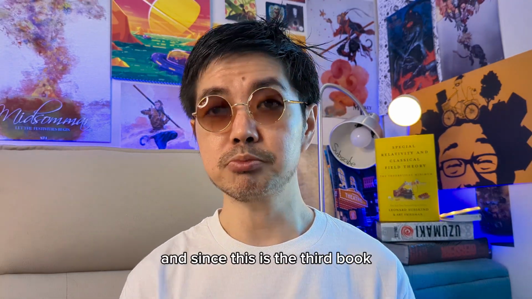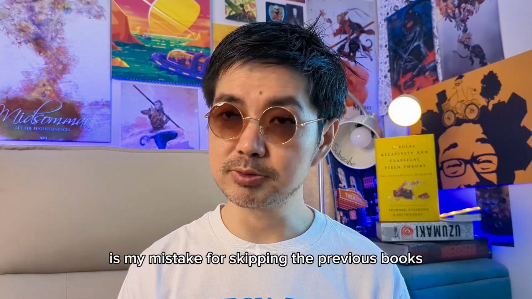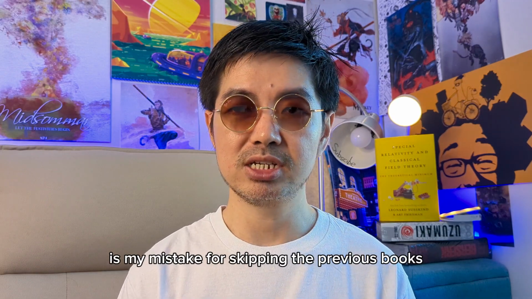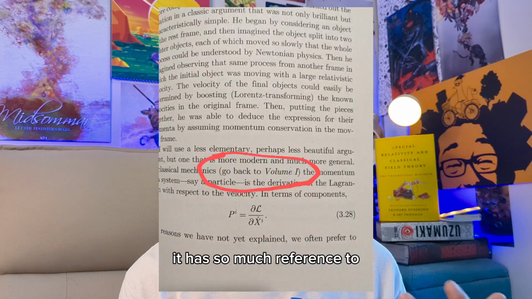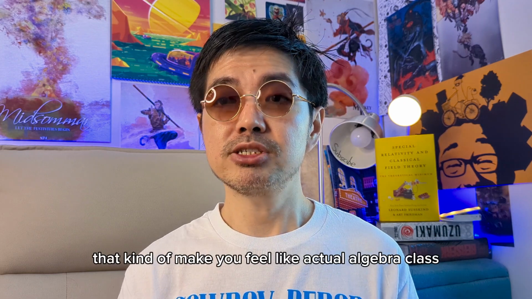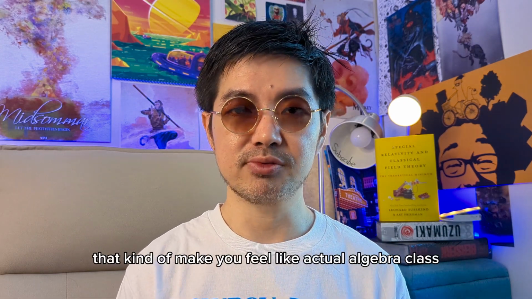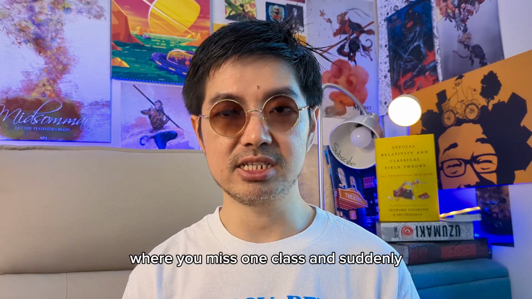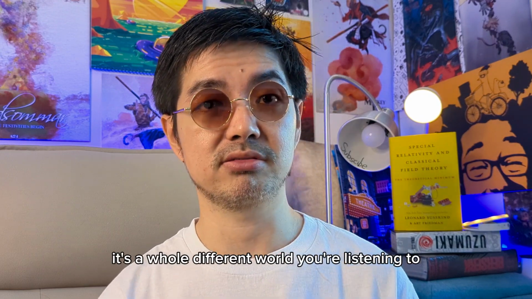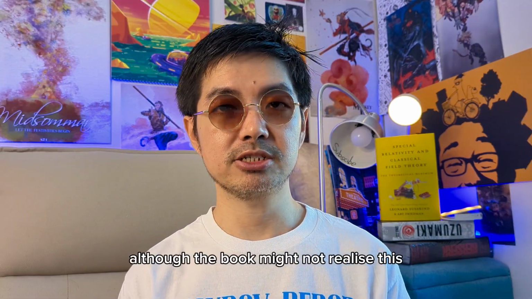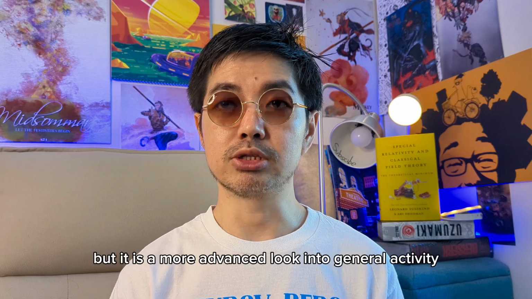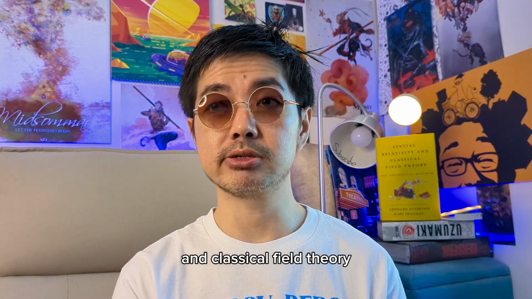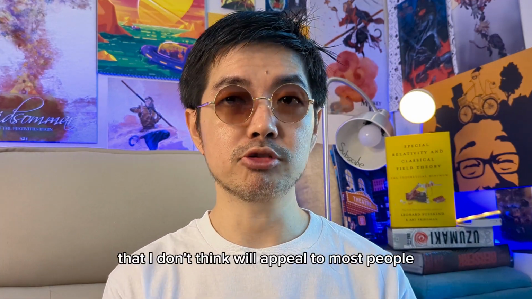And since this is the third book, which I'll admit is my mistake for skipping the previous books, it has so much reference to especially the first book that kinda makes you feel like actual algebra class where you miss one class and suddenly it's a whole different world you're listening to. Although the book might not realize this, but it is a more advanced look into general relativity and classical field theory that I don't think will appeal to most people.